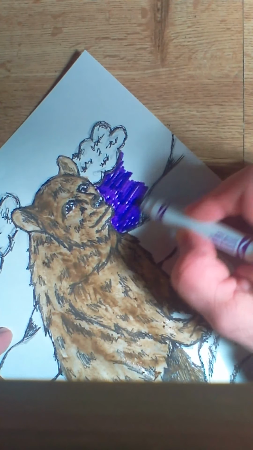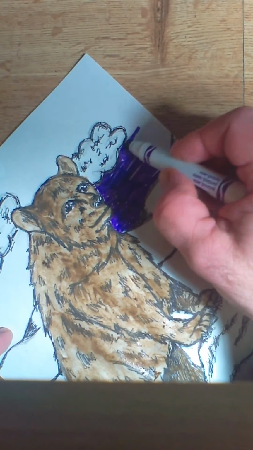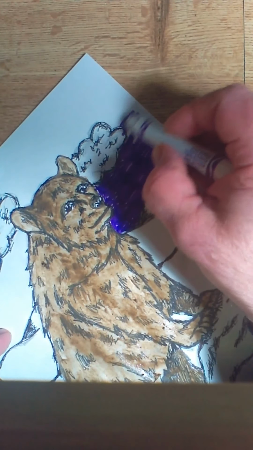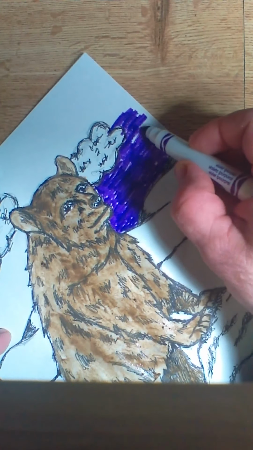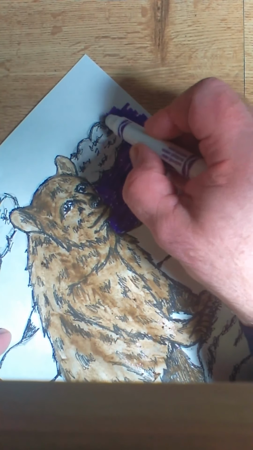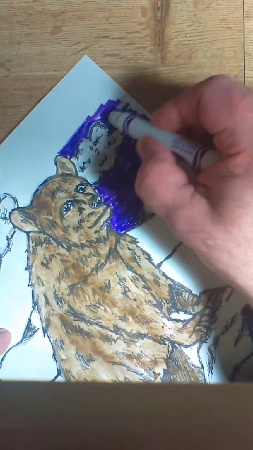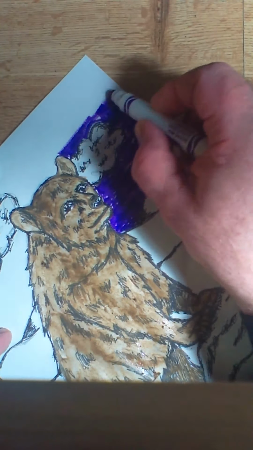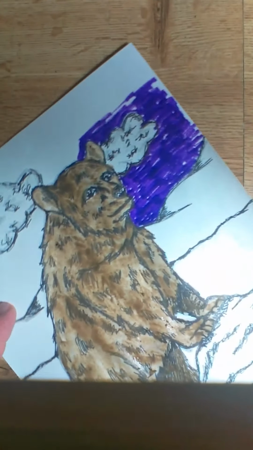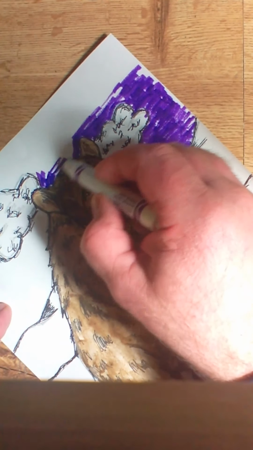And I'm not a huge marker advocate, but I thought for this particular background it might look kind of nice, because I think we've had discussions in the past about how some dark colors in the background can push a figure or an object into the foreground.